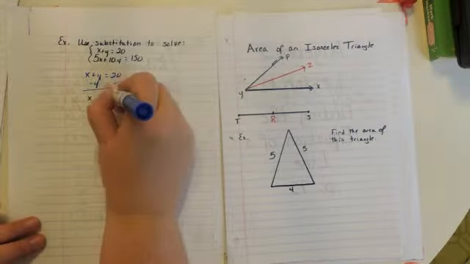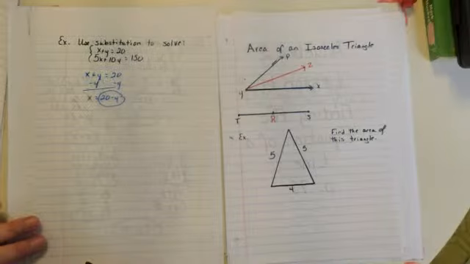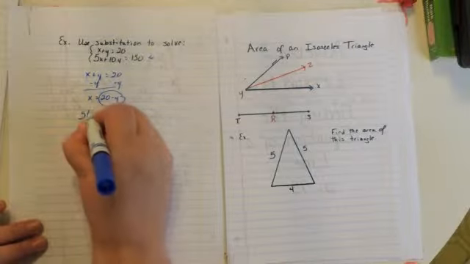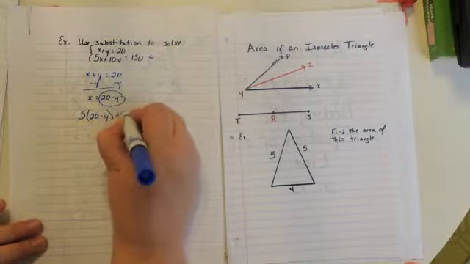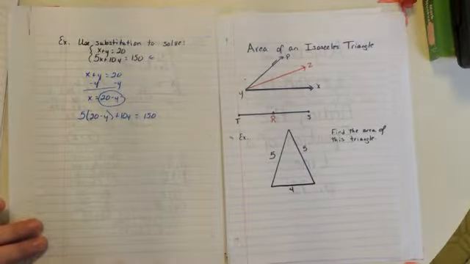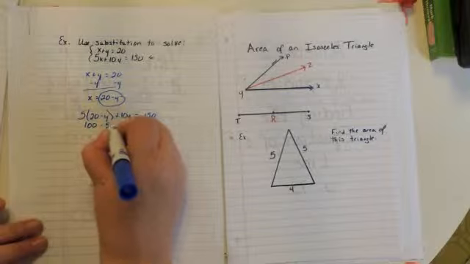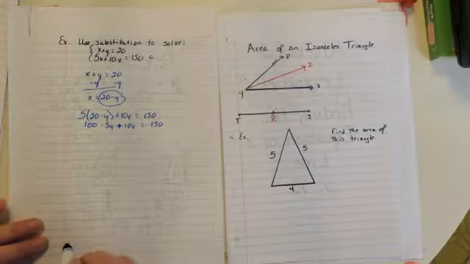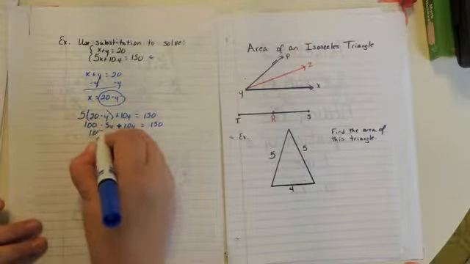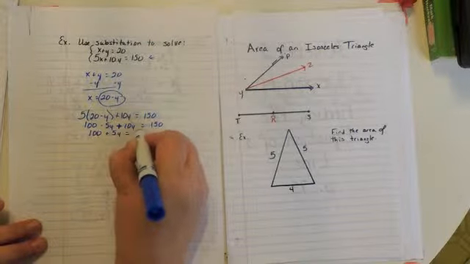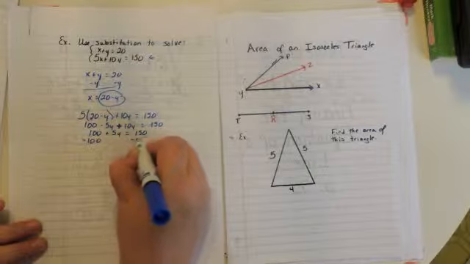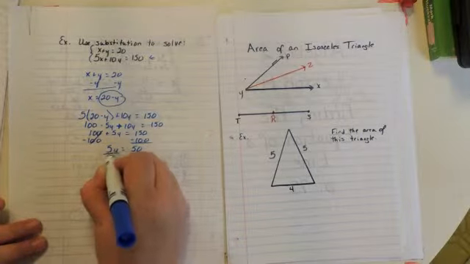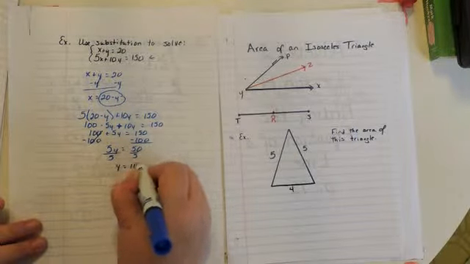Okay, now we're going to substitute 20 minus y for x in the other equation. So we're going to do it into this one. We've got 5 times 20 minus y plus 10y equals 150. 100 minus 5y plus 10y equals 150. 100 plus 5y equals 150, minus 100, minus 100. 5y equals 50, divide by 5, and y equals 10.